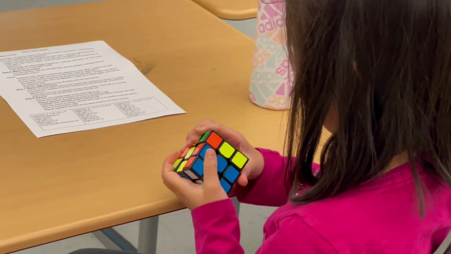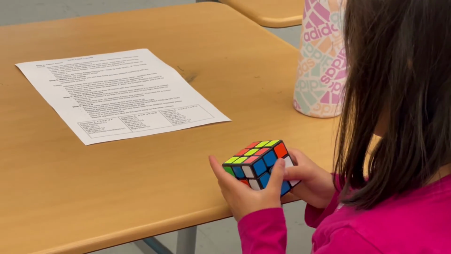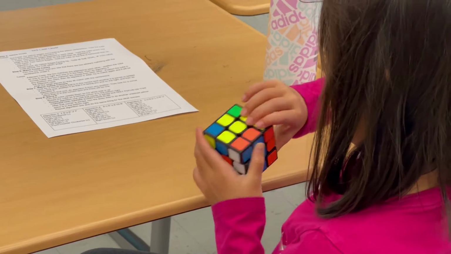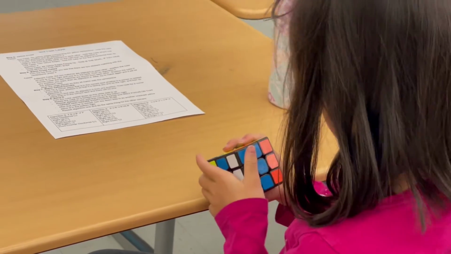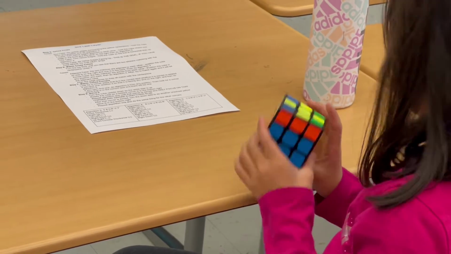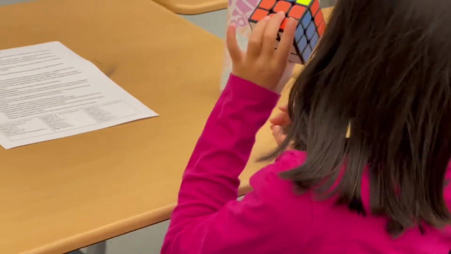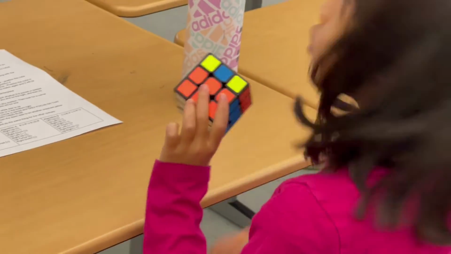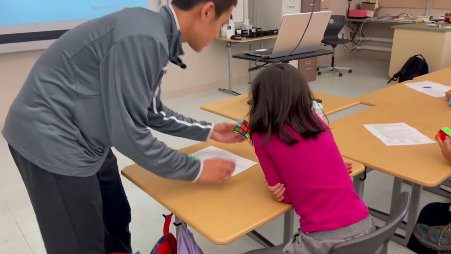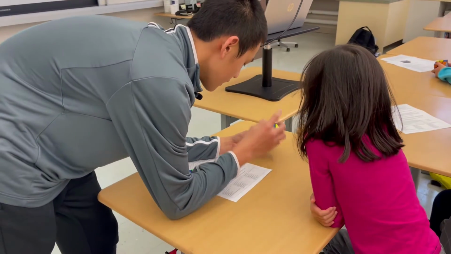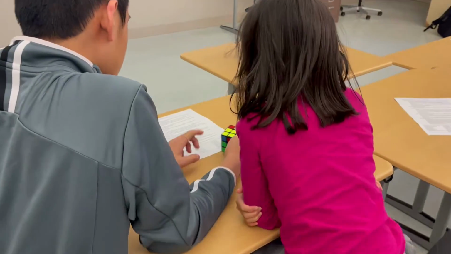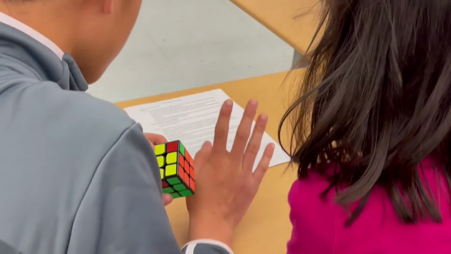Amazing job. So now the next step is pretty easy. Now you want to make a white cross, right? You want to make a white cross, but you want to have all of these. Okay. So you did half the algorithm, but you didn't do all of it.